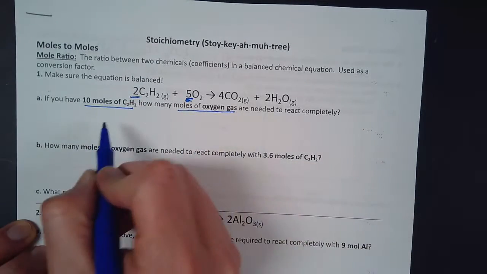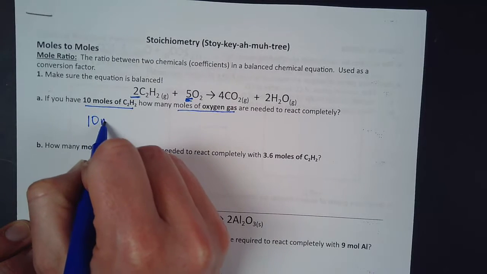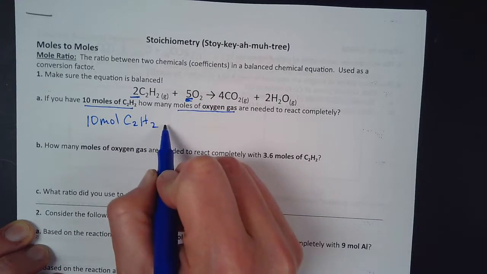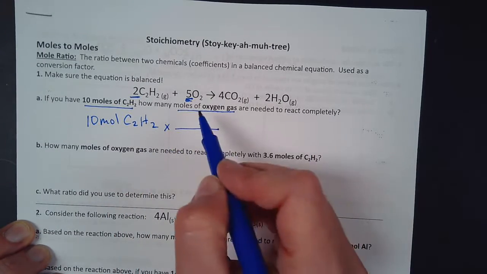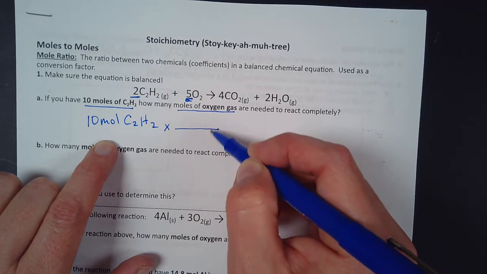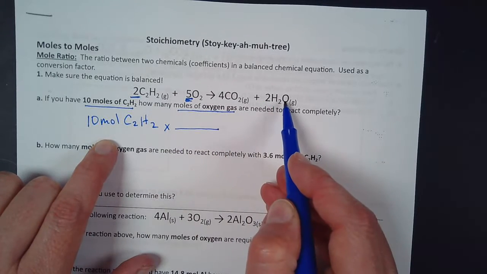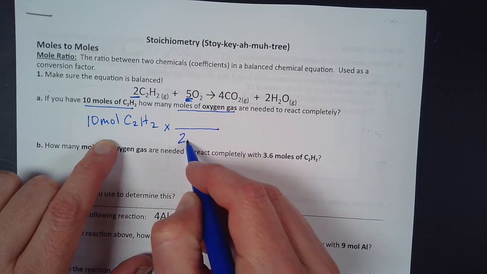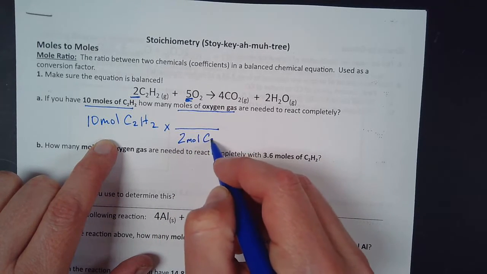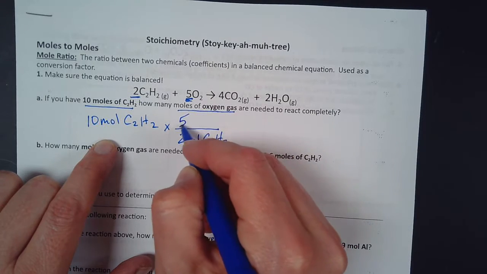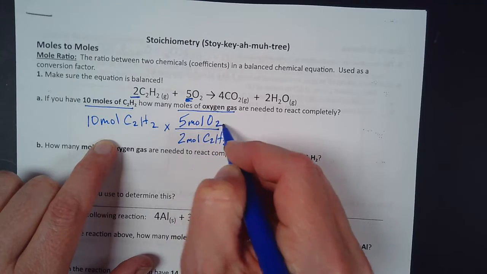But here's where I'm coming with this. You're going to start with 10 moles of C2H2. And this is where we're going to use our conversion factor from our balanced chemical equation. So we need 2 moles of C2H2, and we also need 5 moles of O2.